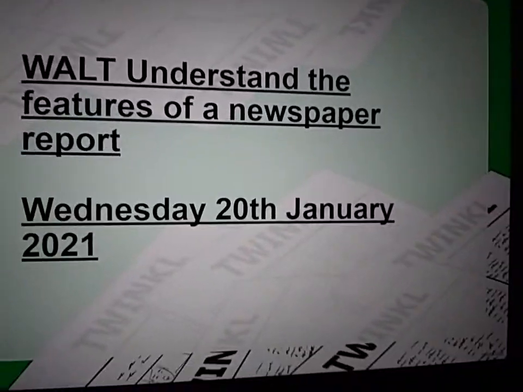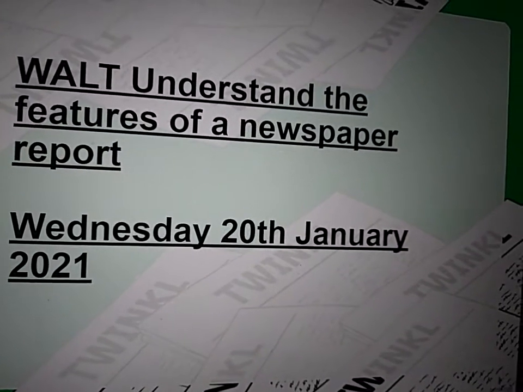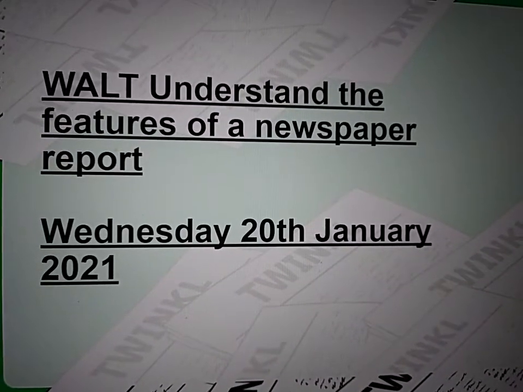Please can you make sure also that you are writing these in the red book, you are doing them in blue pen if you can. I understand not everyone has a blue pen on them, but in blue pen if you can. Lots of people are handing theirs in digitally. I'd much rather you handed me in a photograph of a written copy, okay?